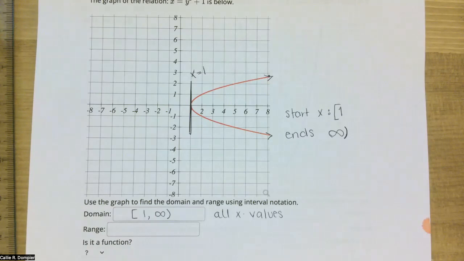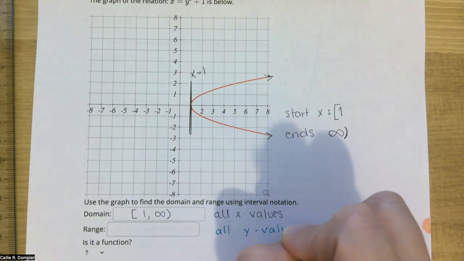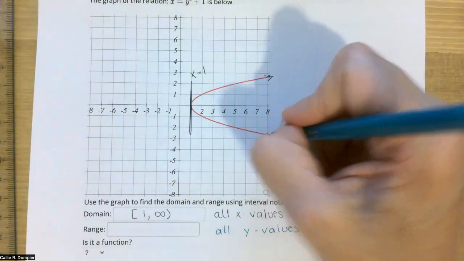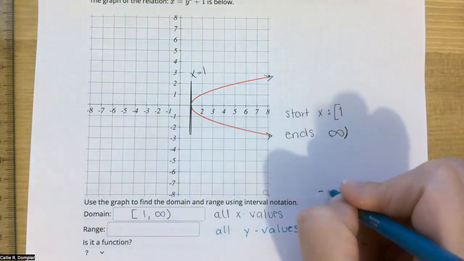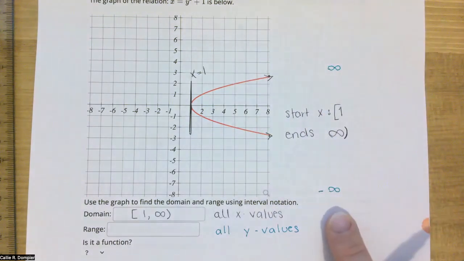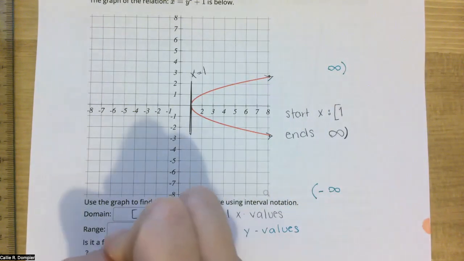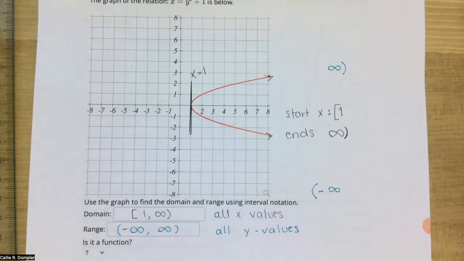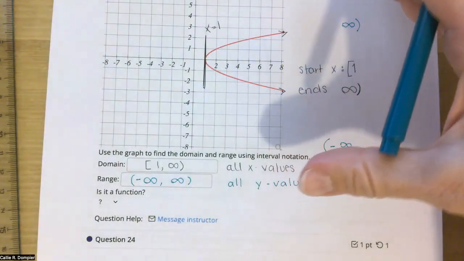Good. Now we're doing the exact same thing for the y-axis. All y values. So when we're coming down here, where does it start? Does it start right here at negative 2.8? No, because we know that that goes on forever. So it starts at negative infinity and it goes until infinity. It's going from the very bottom of the graph all the way up forever, okay? So you just put those into parentheses and you get range is negative infinity to infinity. Infinity always gets parentheses. That is our range because every y value is going up and down forever.